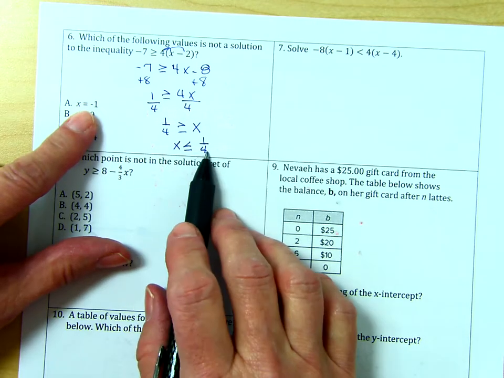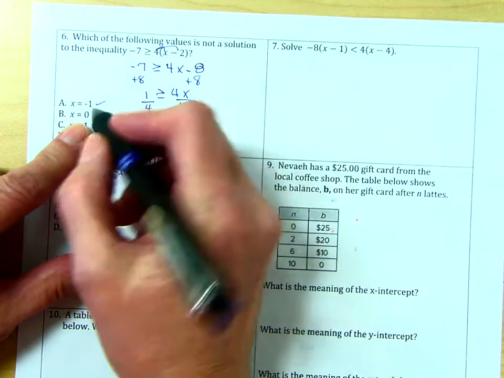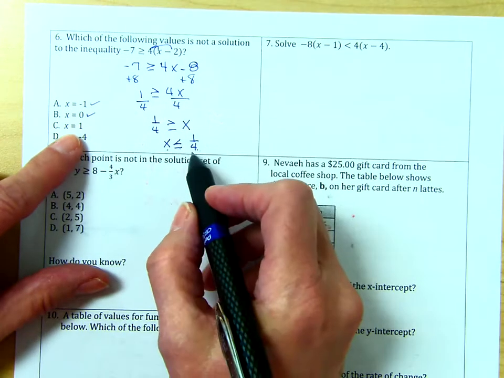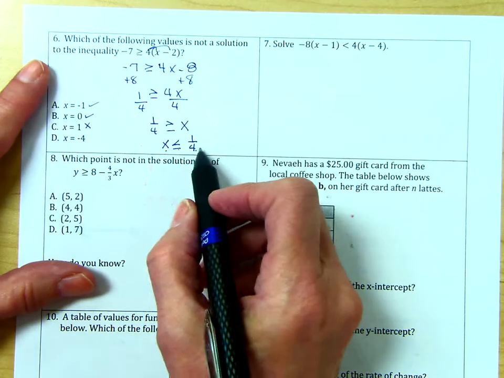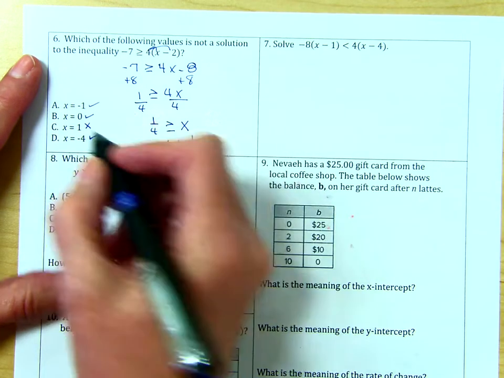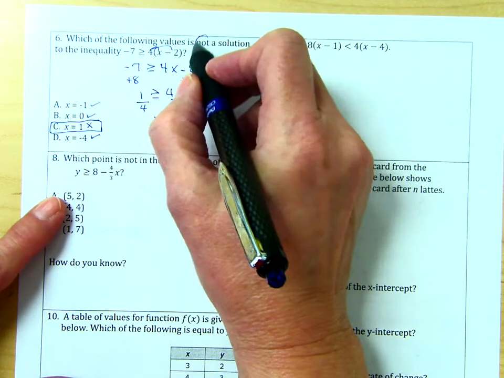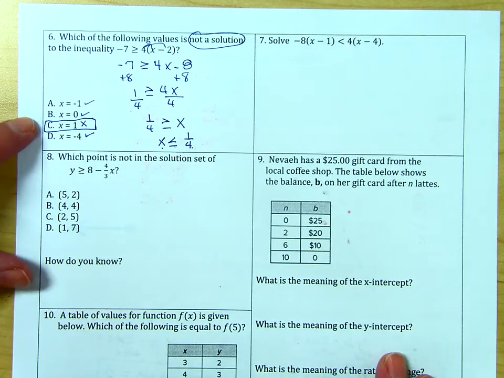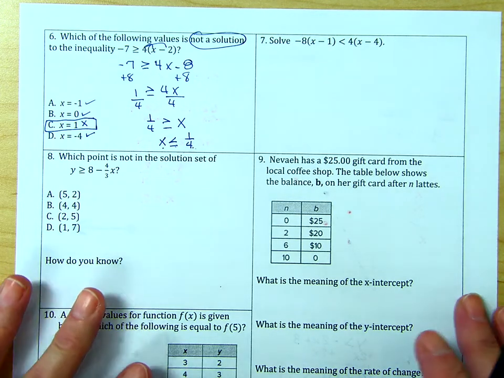So is -1 smaller than 1/4? Yes, it is. Is 0 smaller than 1/4? Yes, it is. Is 1 smaller than 1/4? No, it is not. Is -4 smaller than 1/4? Yes, it is. So that means the one that is not a solution is my answer for number 6. So it is the only one that is bigger than 1/4.